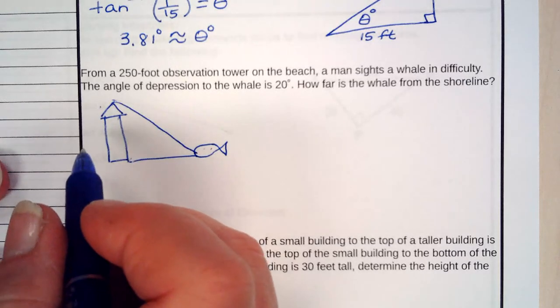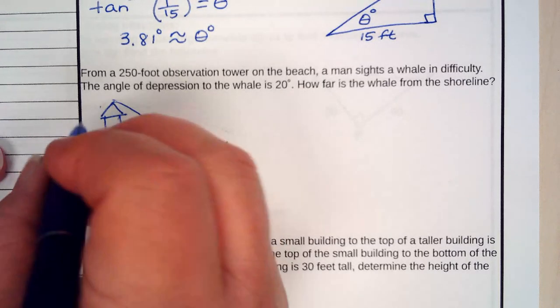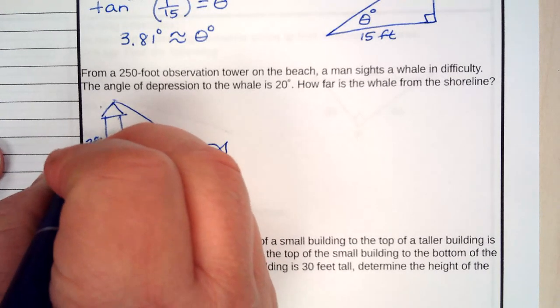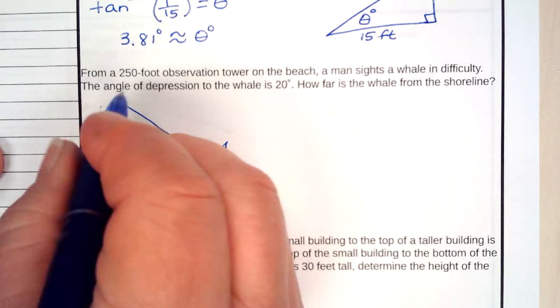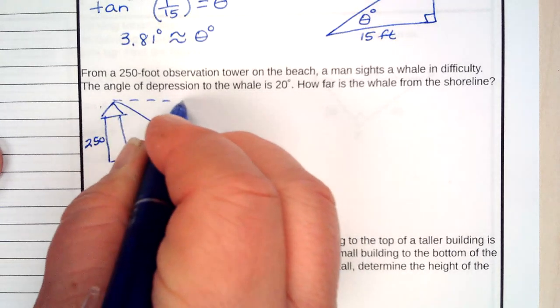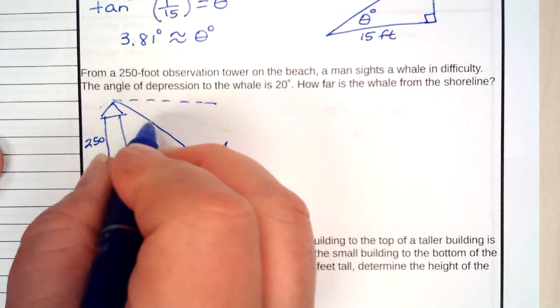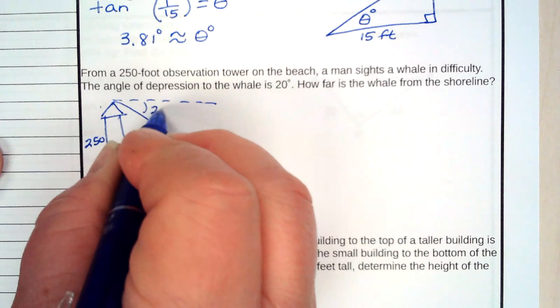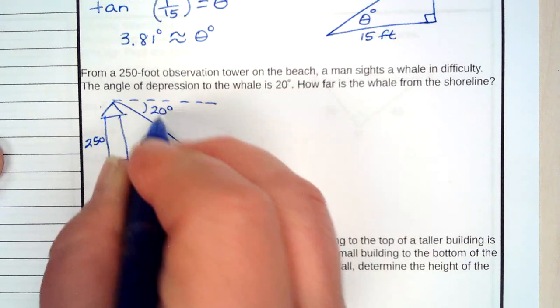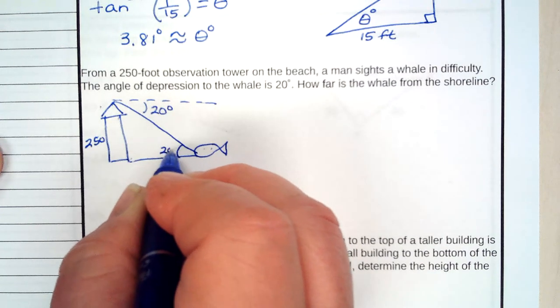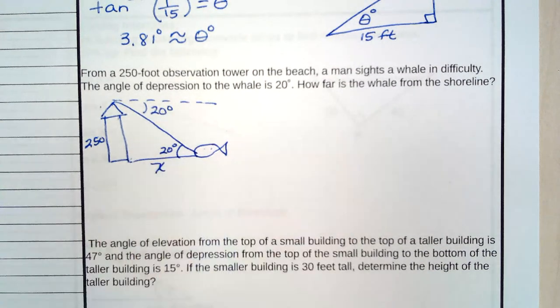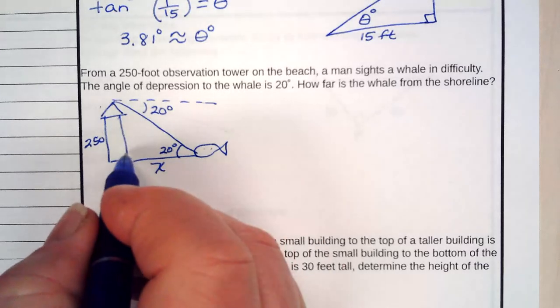We know that the tower is 250 foot. We know that the angle of depression is 20 degrees. If this one's 20, then this one is also 20 degrees. There's the x we want to find. Sine, cosine, or tangent. Well, my 90 degrees would be here.